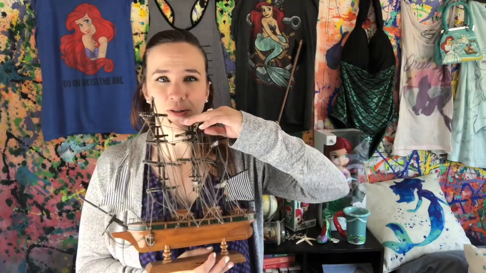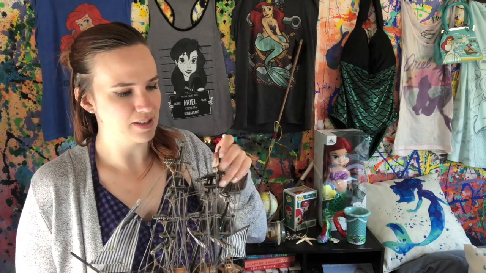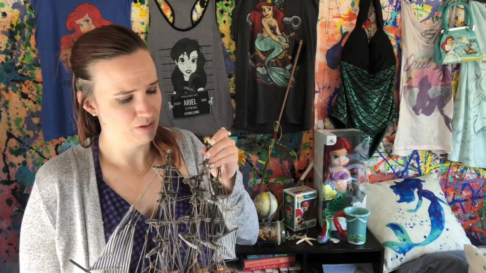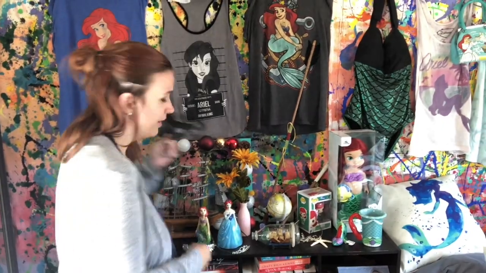Also already had this in my house because my father loves ships, and we've had things like this in my house forever. I broke the top of the ship. Or maybe I didn't break it, somebody broke it. I need to glue it. But anyway, I had this in my house. I already had things like this in my house. I don't know, I'm just kind of weird. I like to collect props.